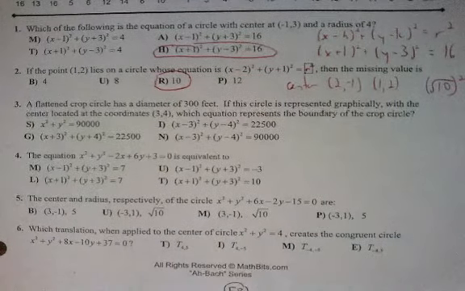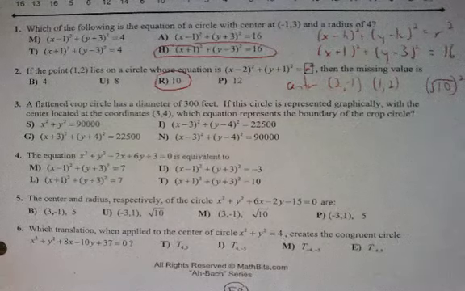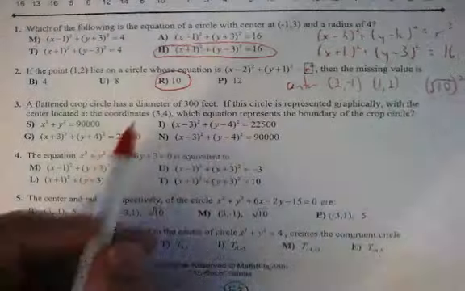Moving right along here, question number 3. A flattened crop circle has a diameter of 300 feet. If the circle is represented graphically with the center located at the coordinates 3, 4, which equation represents the boundary of the crop circle? Okay, so when using the standard form of a circle, there's always two key things. Can you identify the center? Can you identify the radius?